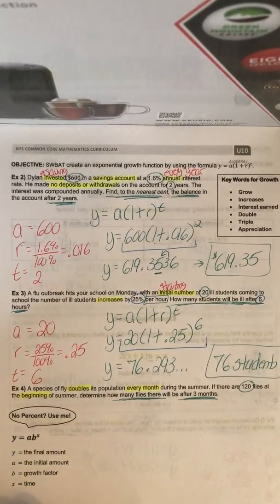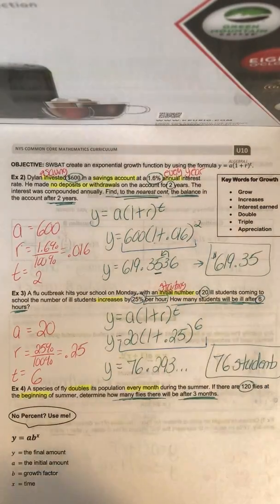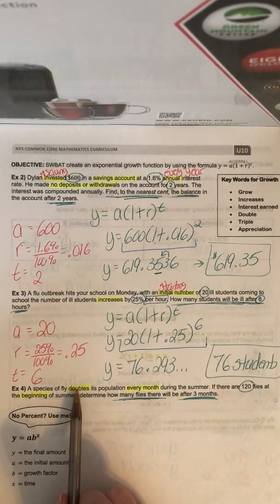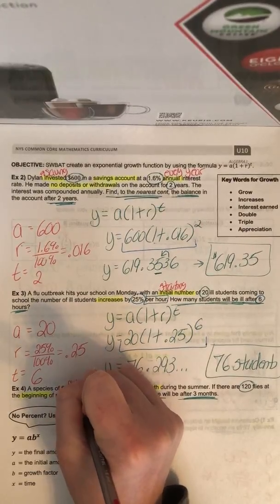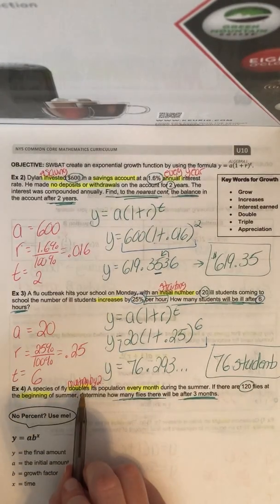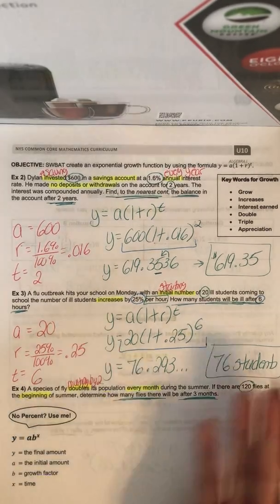So anytime there is a percent, you're going to follow all these steps that I've been going over with you. If you have a word problem where I'm seeing that, again, doubles, if a species of fly is doubling, that means when you hear the word doubles, you should think the number 2. It's to multiply by 2. So I'm going to just write that down here. It's to multiply by 2. So I know that this is going to go up. This is increasing. Even though I don't see the word increases, I know that the word doubles tells me that that number will be going up.